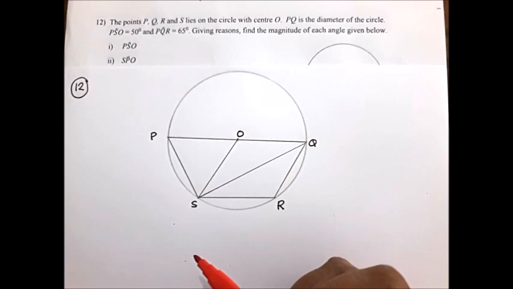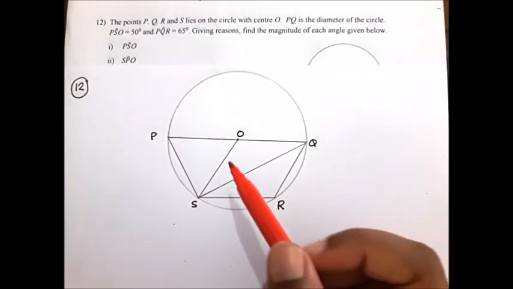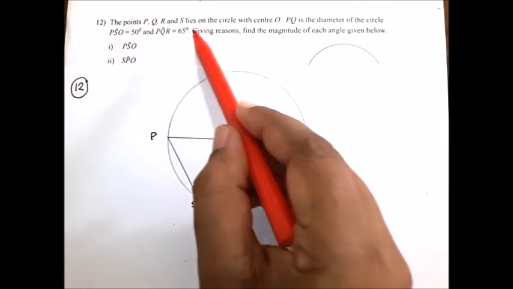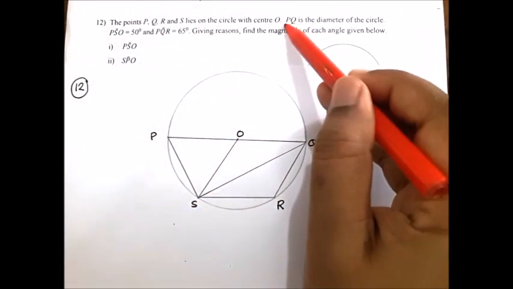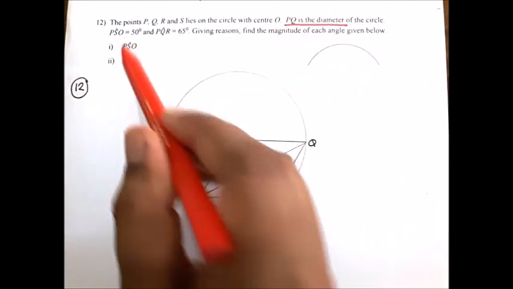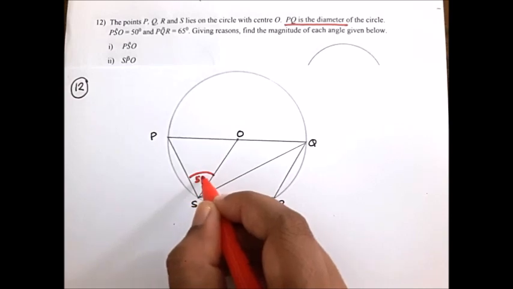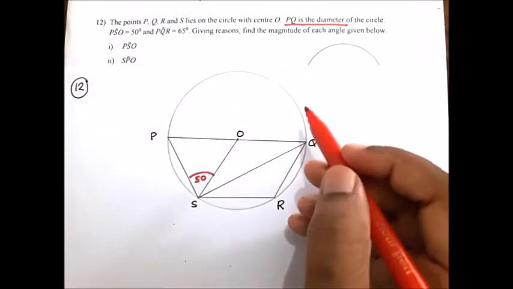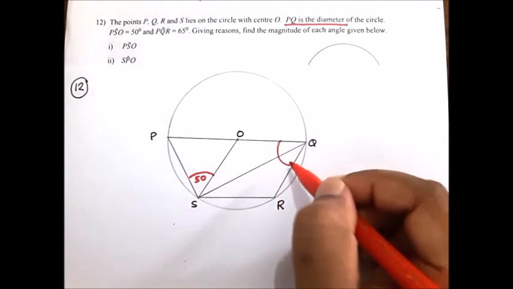Let's start with 12th question. The points P, Q, R, S lie on the circle with center O. PQ is the diameter of the circle. PSO is 50 degrees. PQR is 65 degrees.